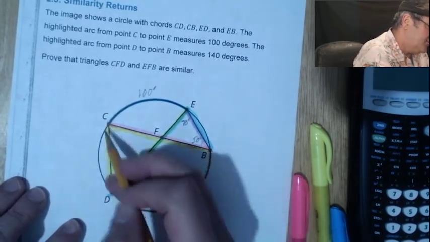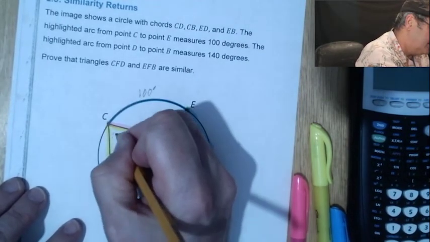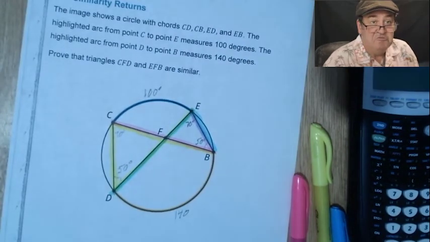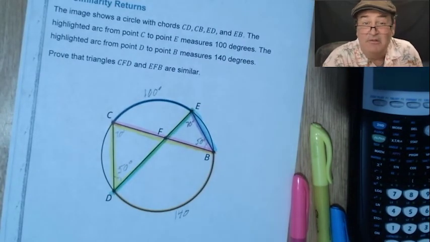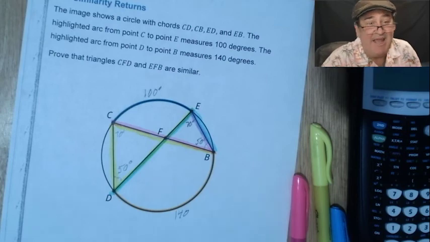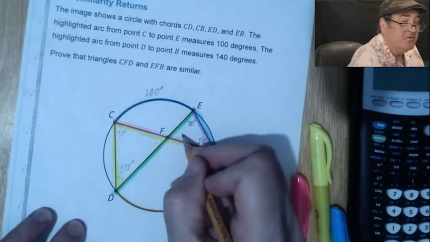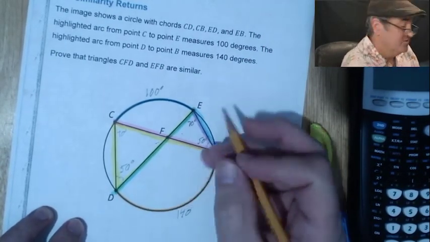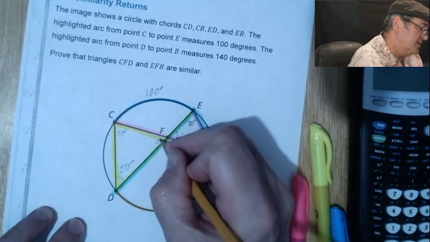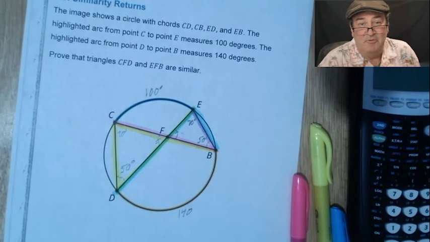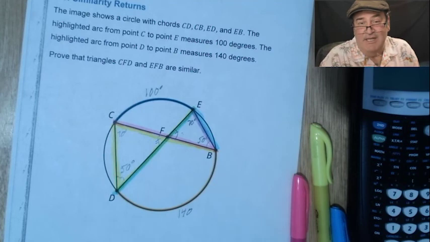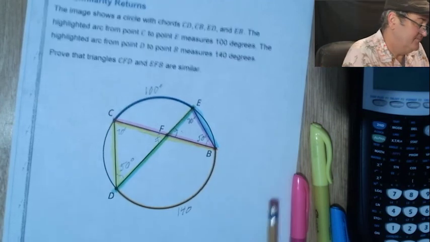This is 140, so that's still half of it. That's also 70. Huh. So by angle, those are similar. And actually, if you remember, those are vertical angles, so we know those are the same as each other. We only need two angles in a triangle for them to be similar, because the third one has to be the same if two of them are, right?